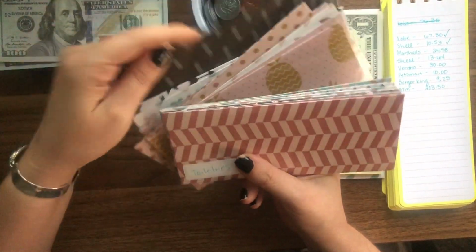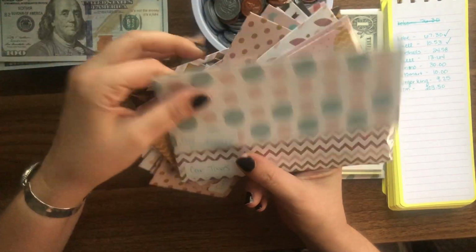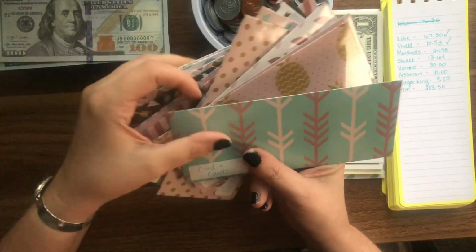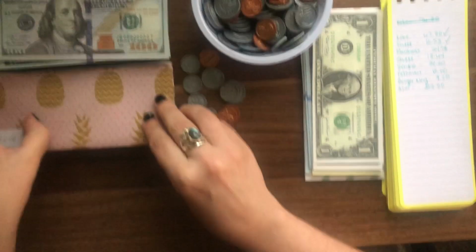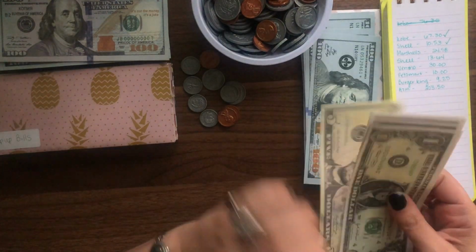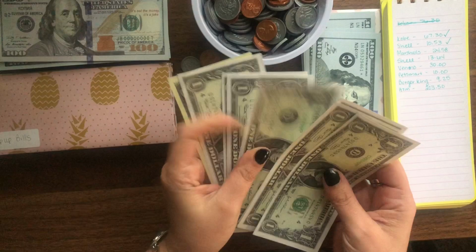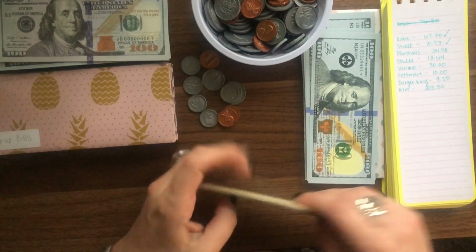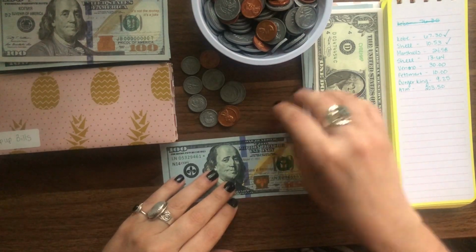Now I'm going through here and looking for my clothing envelope, which I think I might have spent all the money out of, but I'm just making sure I don't have it stuck in there somewhere that I'd forgotten about. And it looks like I did, so I'm going to go ahead and pull the $24.58 from my savings. I got myself 2 very nice shirts from Marshall's.